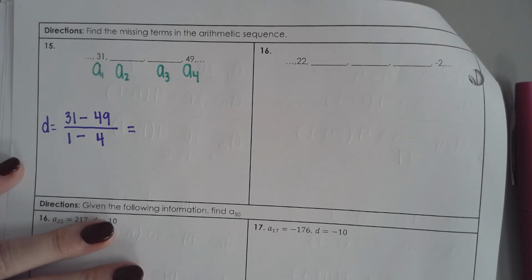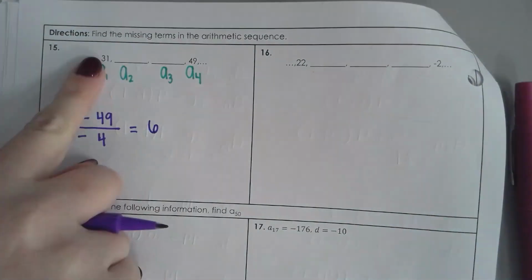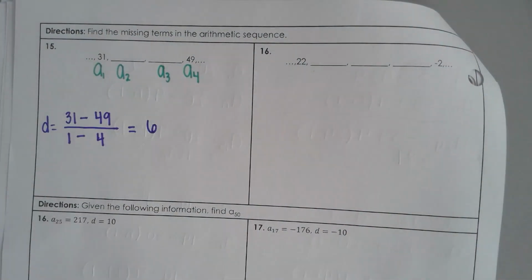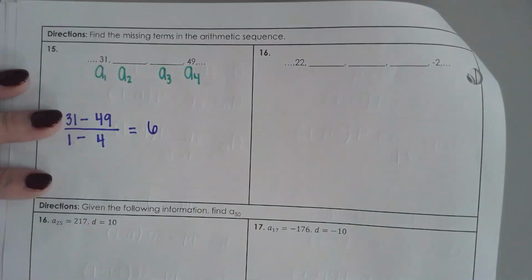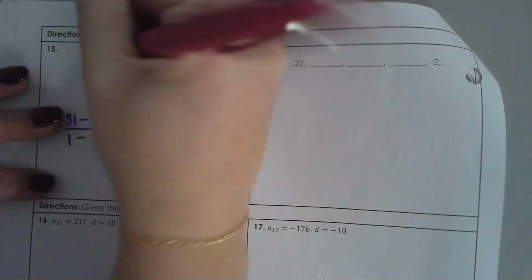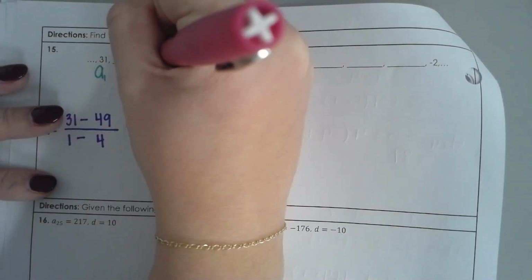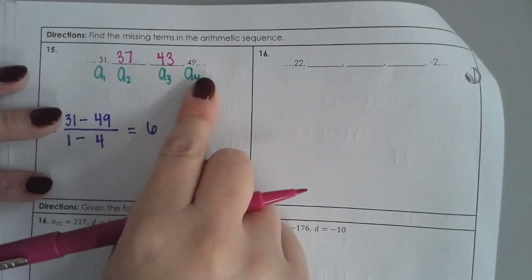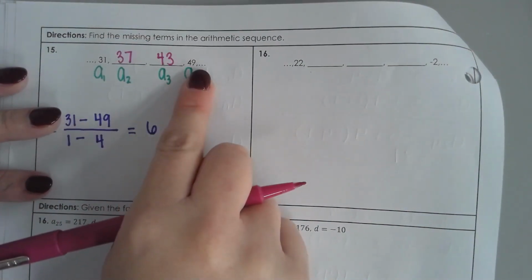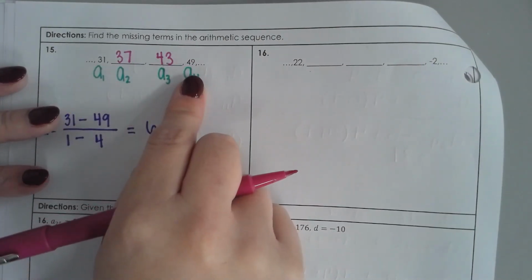What is it? 6. So that means to get from one term to the next, you add 6. So start with 31. What's 31 plus 6? 37. Plus 6? 43. And then add 6 again to make sure you get to where you're supposed to be. 43 plus 6 is 49.